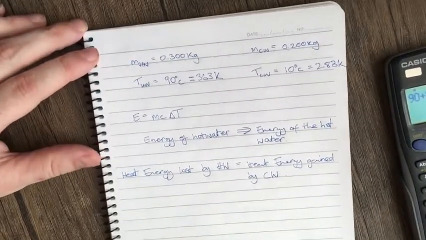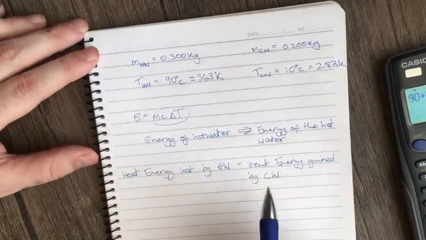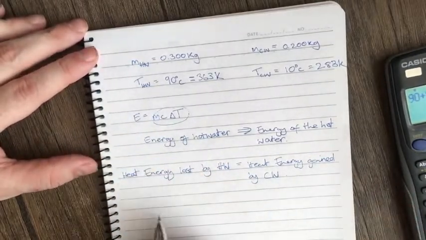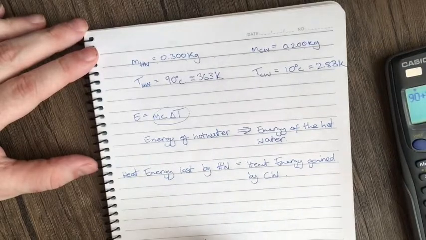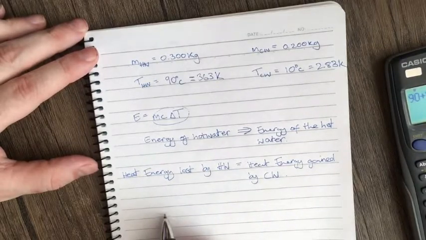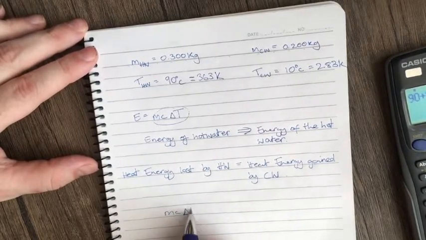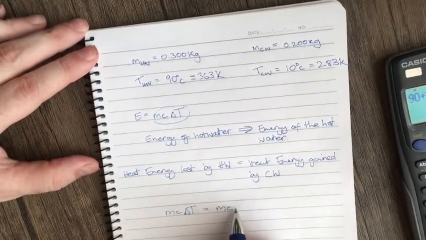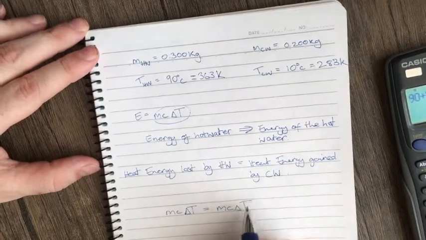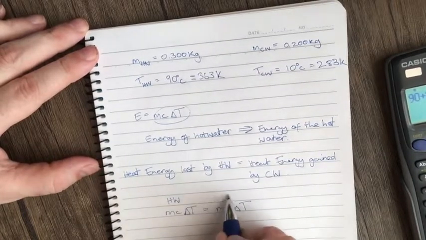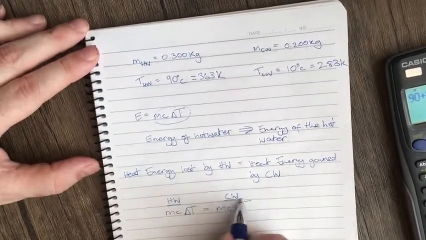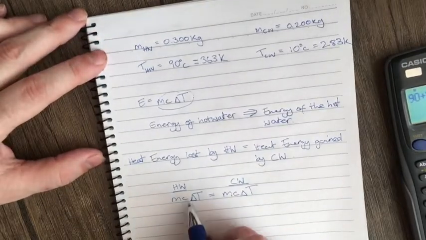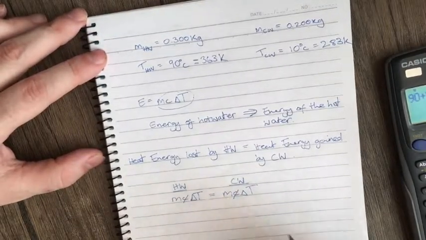Okay, so that means that mc delta T equals the mc delta T of the cold water. So mc delta T equals mc delta T, this is hot water and this is cold water. Okay, and here we can straight away see that the c's cancel.